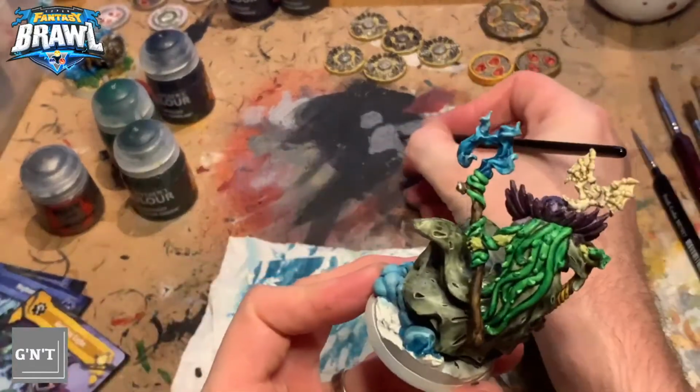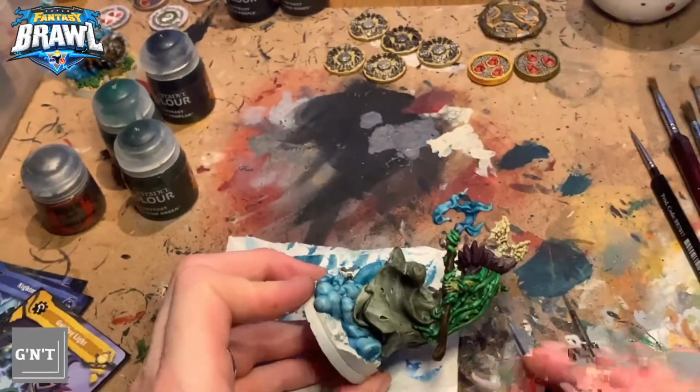Coming up, we are doing the metal work, and some of the metal work includes all of these thorns.